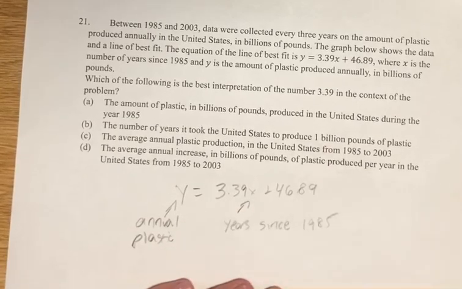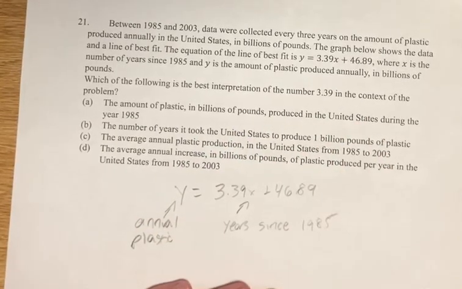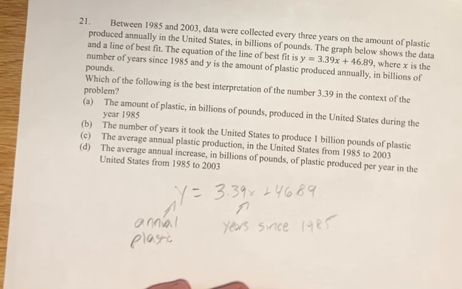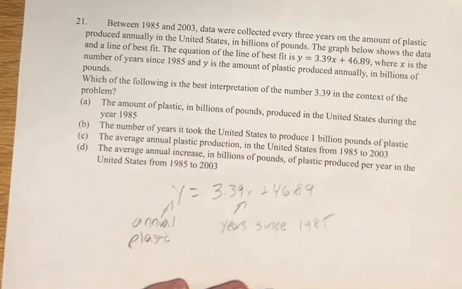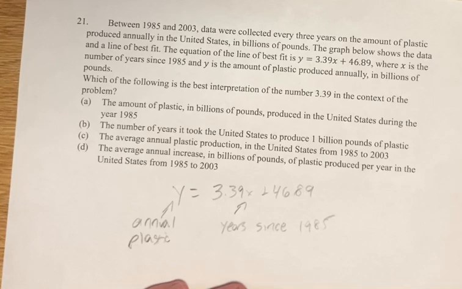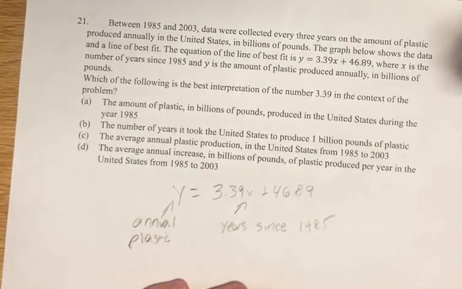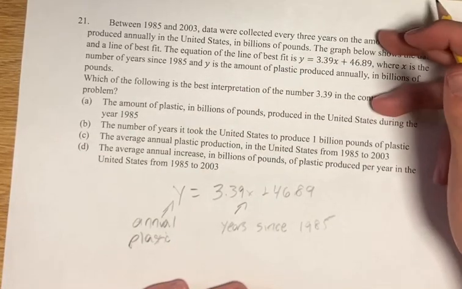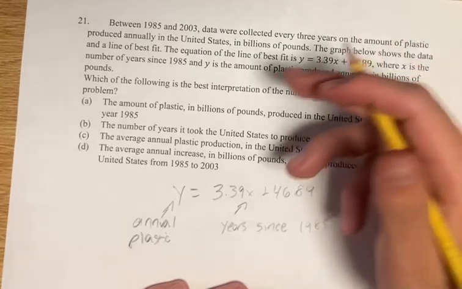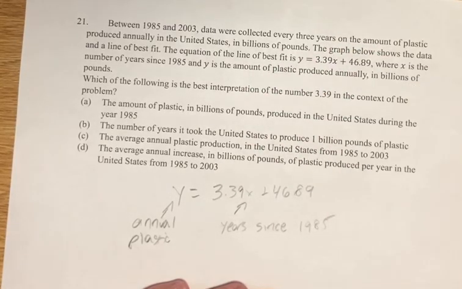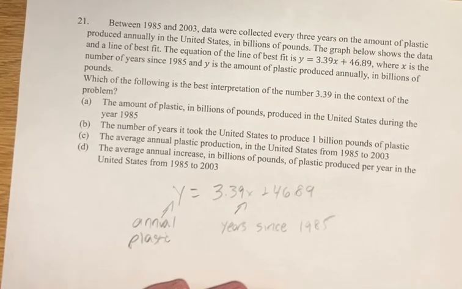Now you'll notice that I did not put the graph in this problem. You have it on the test, but it is unnecessary for solving this problem. There's a second part, a second problem using the same information, and you will need to use the graph for that, but for this one we don't need the graph. All we need is this line of best fit.